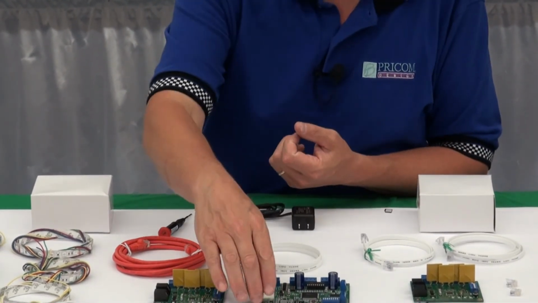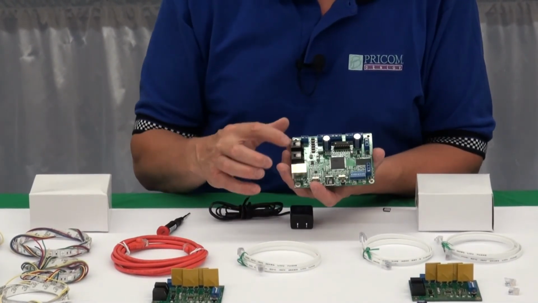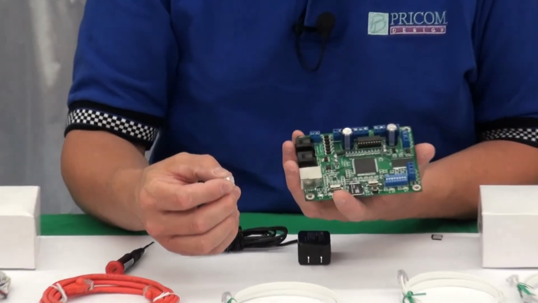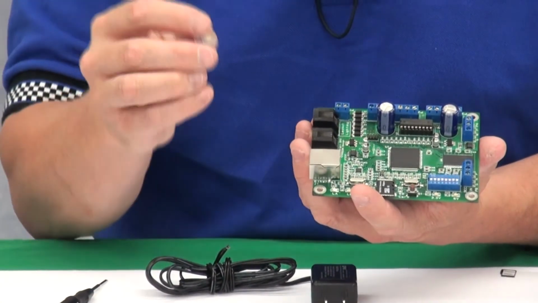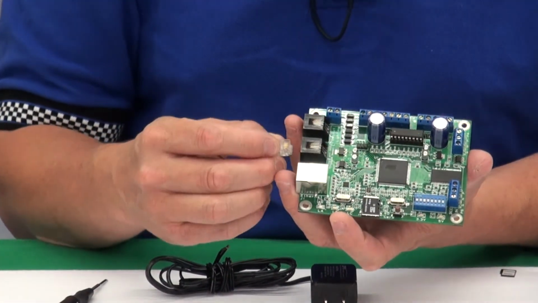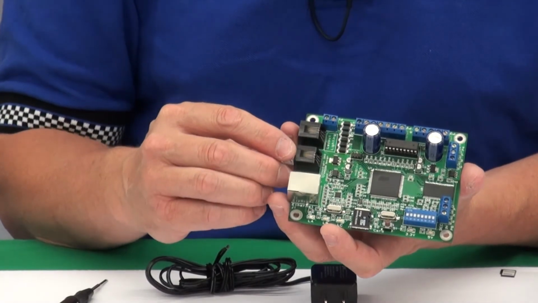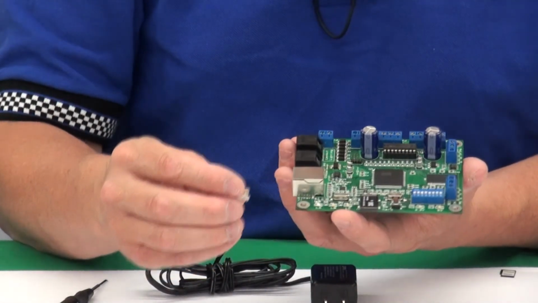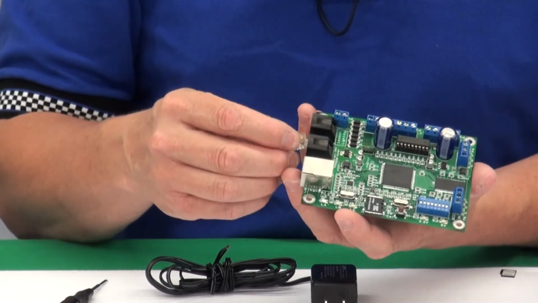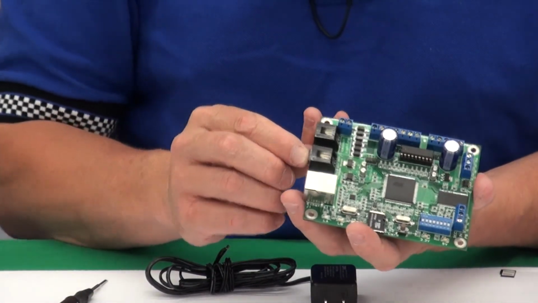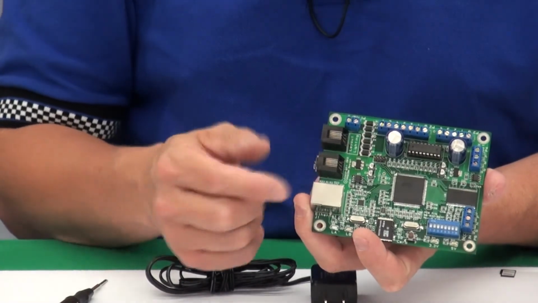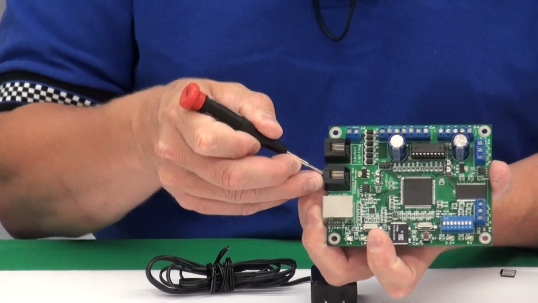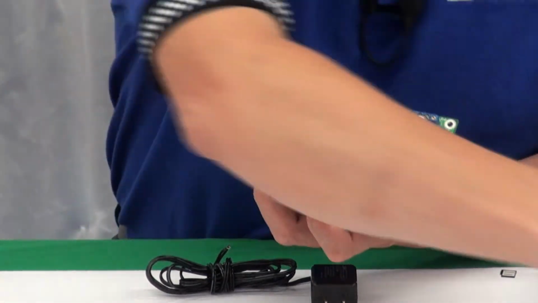One last thought on the PNet, the PRICOM network, is it does require termination. This is also discussed in the manual. We supply some resistor terminators with the system. It's best to put those at the end of the bus, one at each end. They're roughly 120 ohms. We tend to ship the layout lighting board with one inserted in one of the jacks so that you don't forget to put one in. You can get those out easily by pushing the tab up and popping it out with a screwdriver. So that's what those are about.